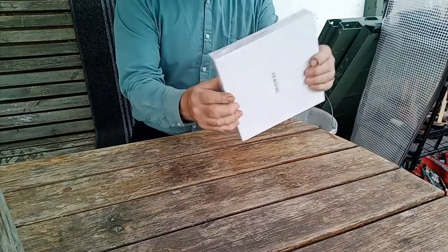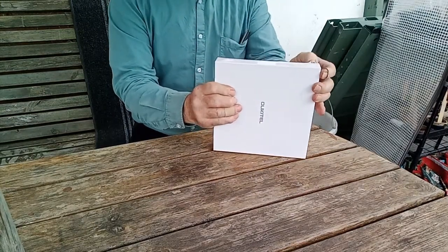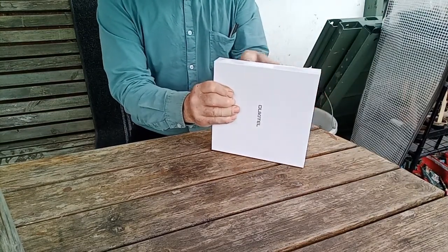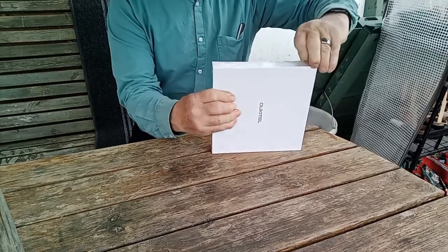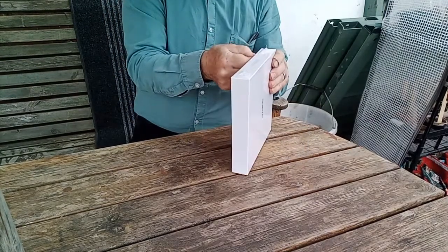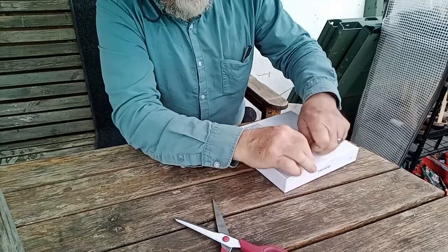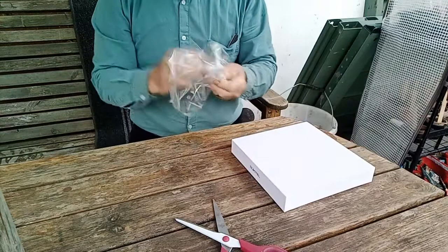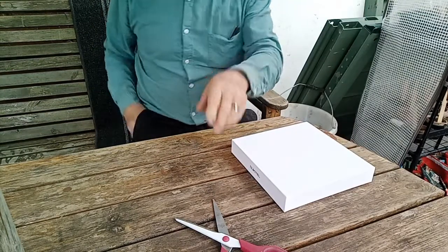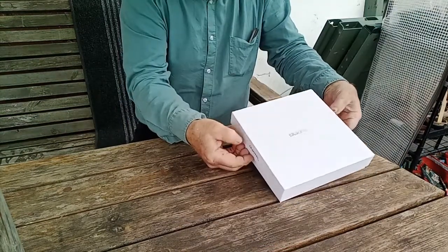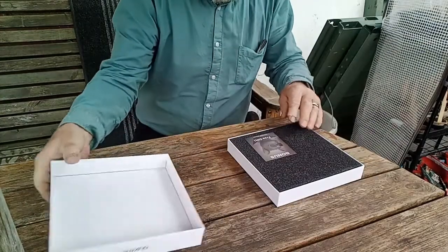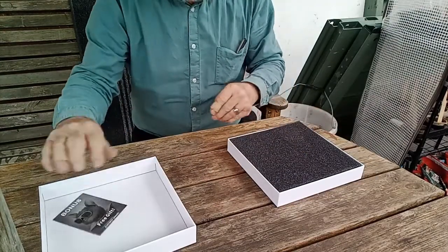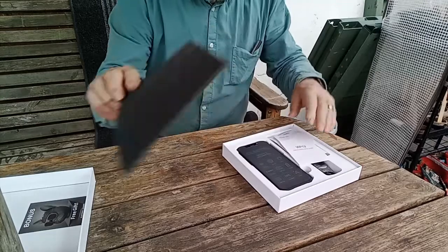The WP12 phone comes, like all Oukitel phones, in one of these nice presentation cases. See if I can get it open. It's really nice to see it wrapped in this shrink wrap. It's not too difficult to get off. I'm not sure how environmentally friendly it is, but still. So it's a nice packing piece here.